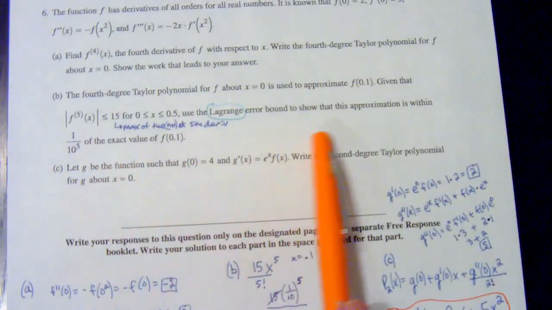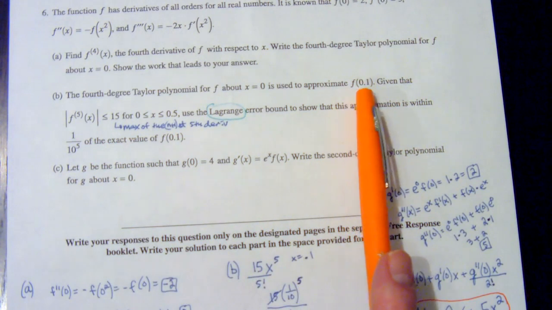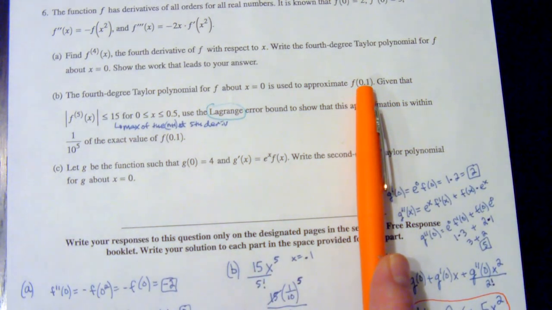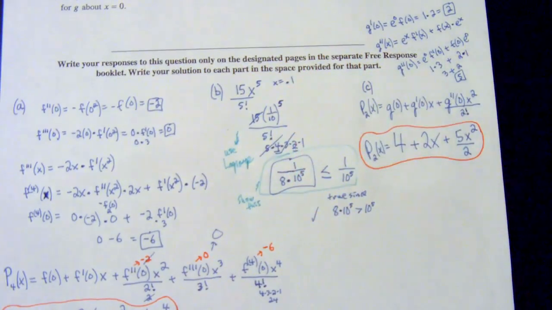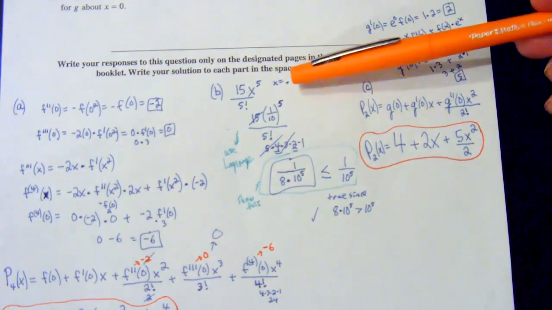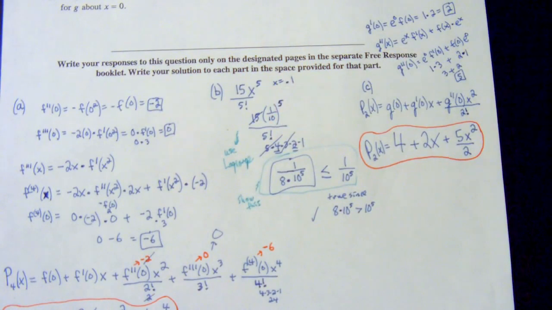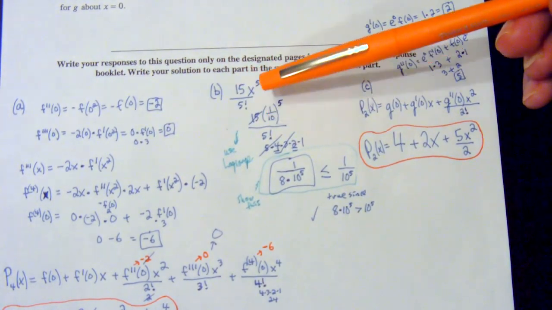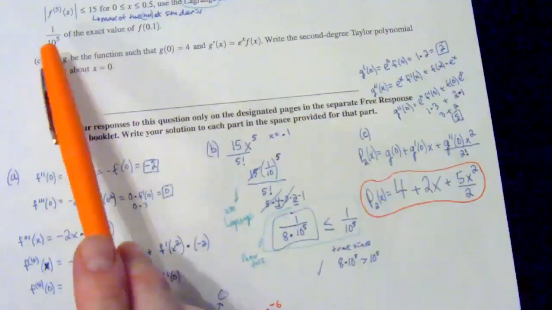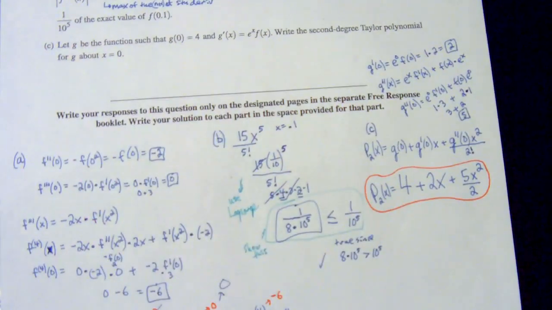And then on these problems, there is talk about f of 0.1. Now, you know that inside number right there, that's always like f of x. That's the x right there. So the x is 0.1. This is a no calculator problem there. So I automatically converted that to the fraction and made that 1/10. And so all I did was plug in the 0.1 or the 1/10 for the x. And then you're supposed to show that this is smaller than that 1/10 to the fifth number right there.